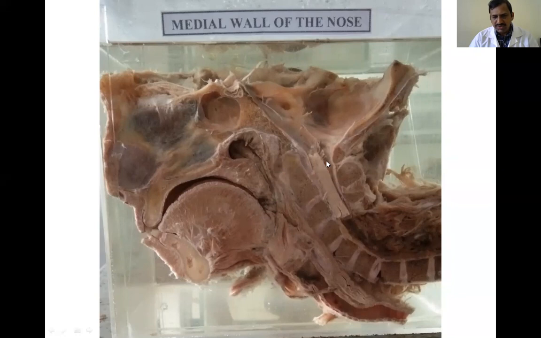This odontoid process may press on the spinal cord, the lower part of the medulla and spinal cord. It is the most common cause of death of the person during hanging. That is the importance of the dens and the anterior and posterior arches of the atlas. These also have to be seen. This is the alignment between these two vertebral bodies.